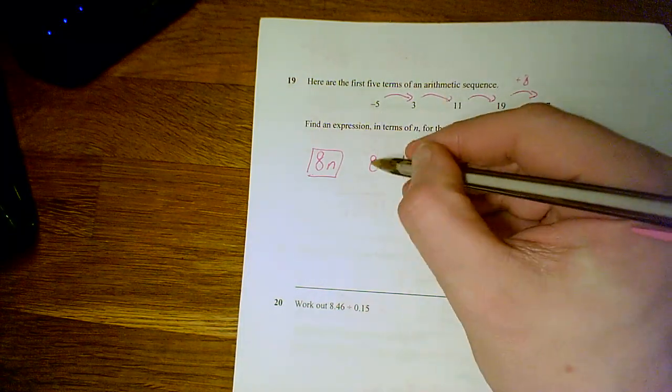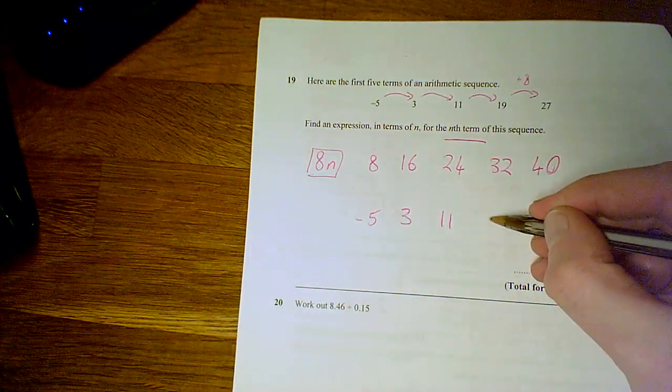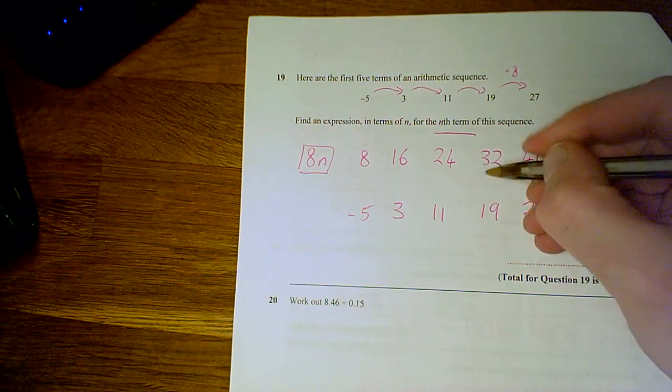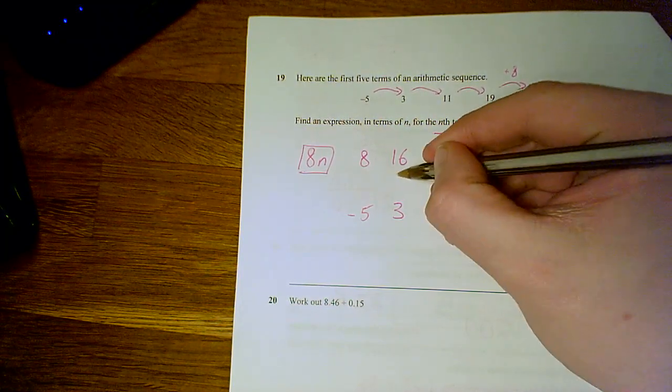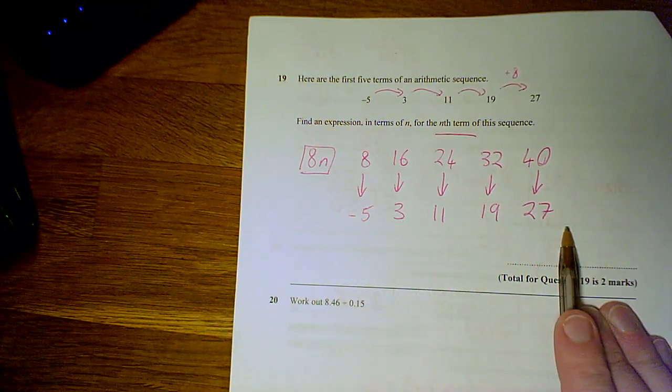Our sequence though is a bit different. It's -5. I'm just going to write it again down here. I wouldn't bother if I were you, but just to make things a bit more obvious for us. What's happening to the 8 times table to turn it into this one we've got here?